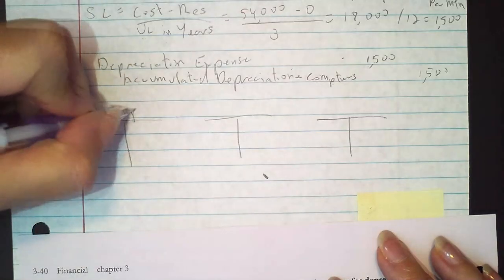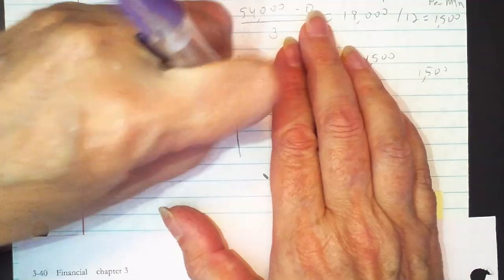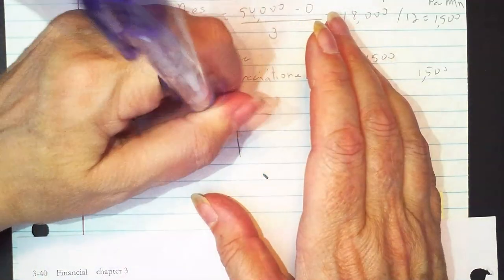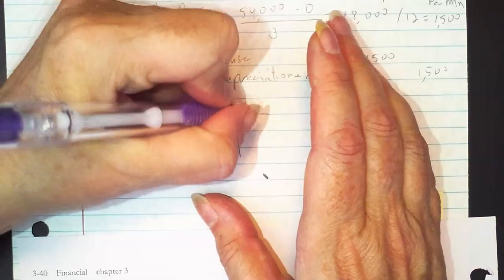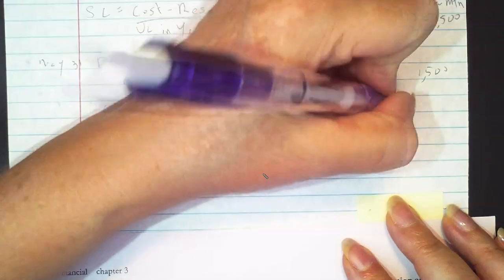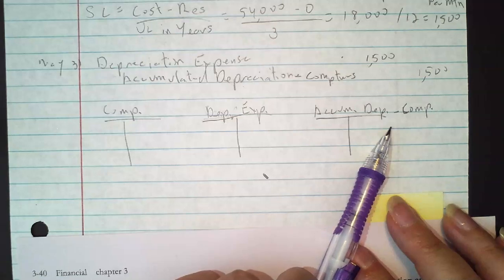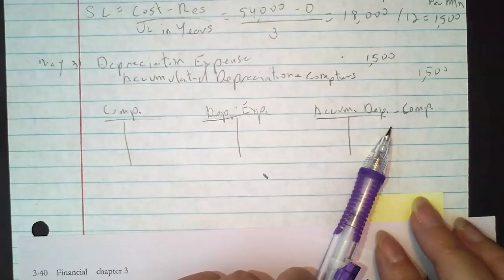So I'm going to say, here's my computers. Then depreciation expense was the next one they wanted. Depreciation expense, and then I want accumulated depreciation, and I'm still going to say computer because I may have many other accumulated depreciation accounts. I may have accumulated depreciation truck, and that has its own T account because that's attached to the truck. I might have accumulated depreciation equipment, and that's attached to the equipment, and going on forever.